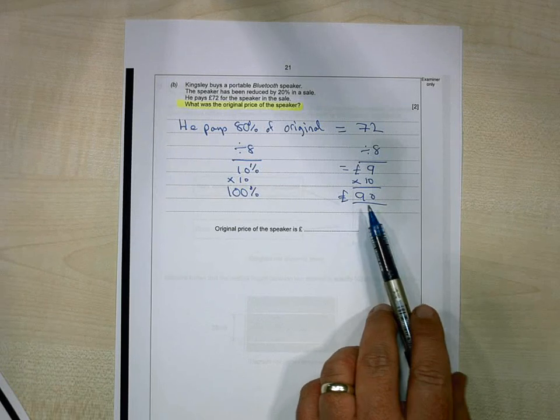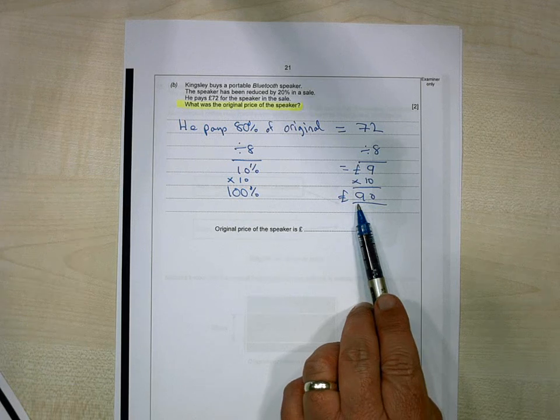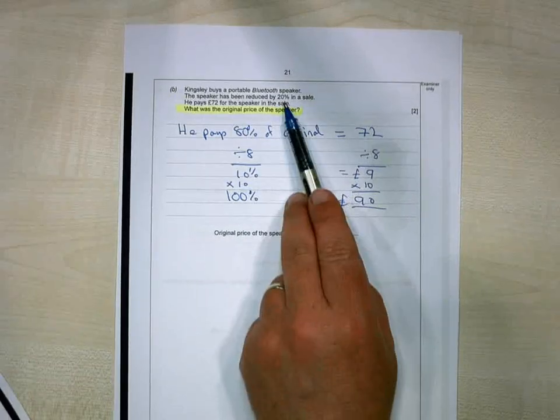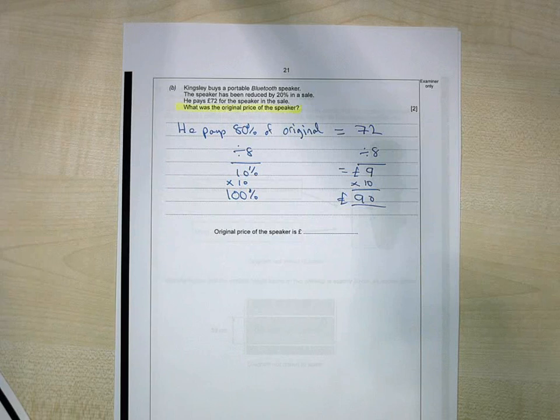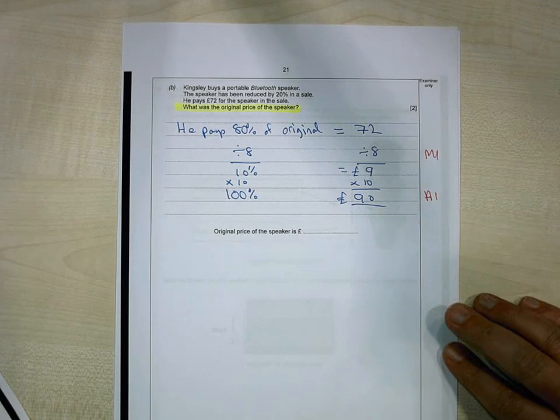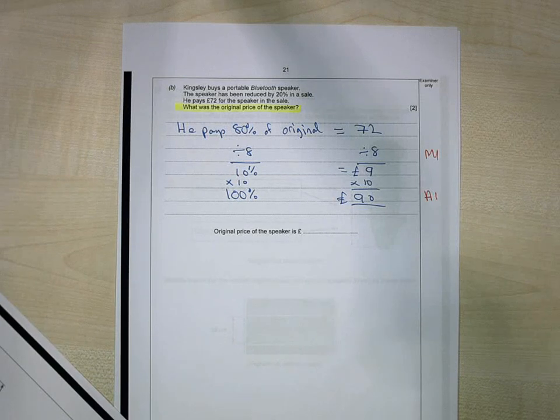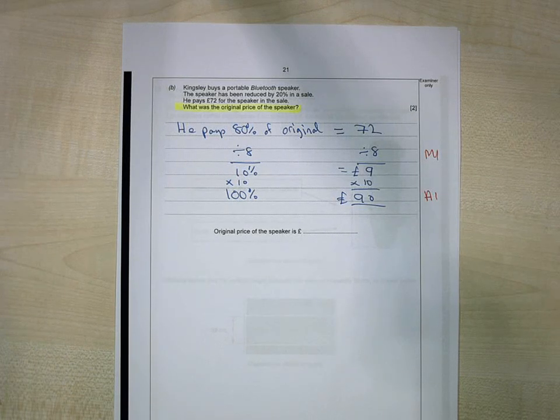Okay, and you can check that's right, because if you find 10% of 90 you get 9, so 20% is 18. Take £18 off that, you get 72. So you know you're right. So there's 1 mark there for your method and 1 mark for the final answer. Okay, so there's only a couple more questions to go.